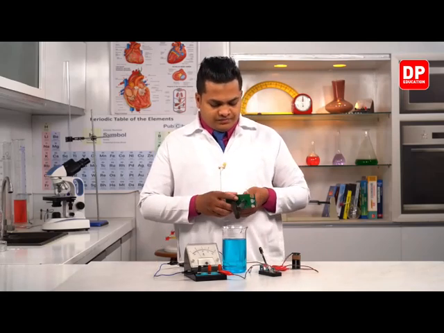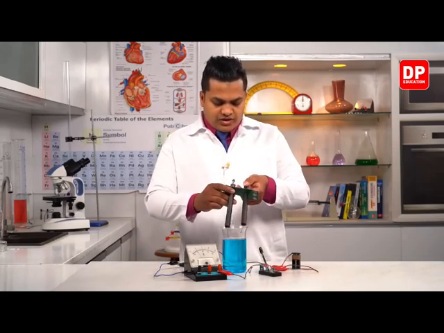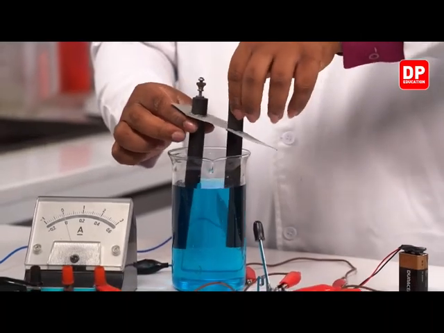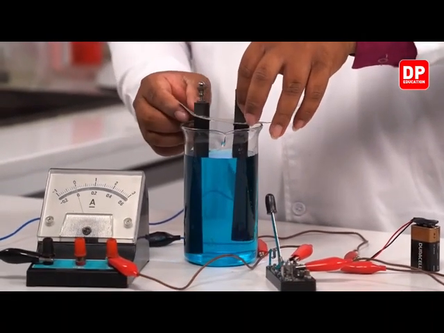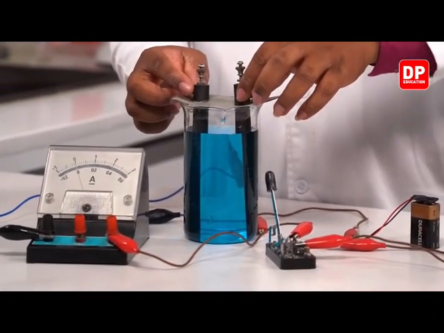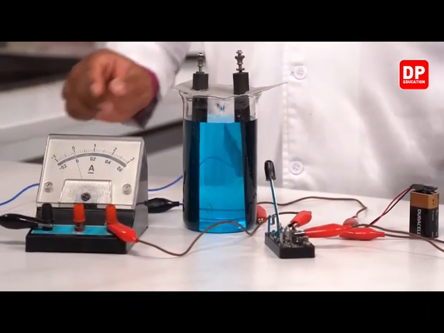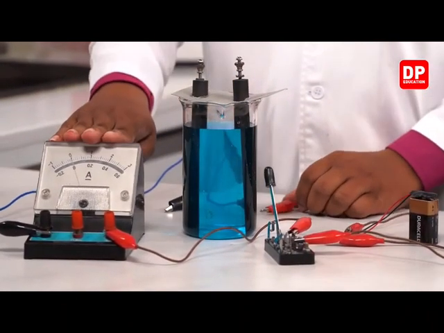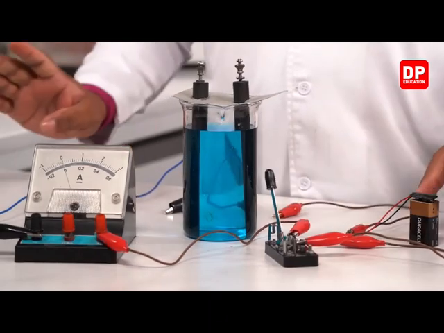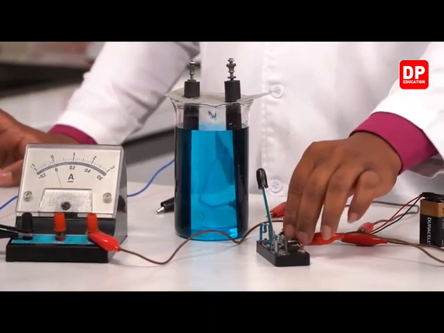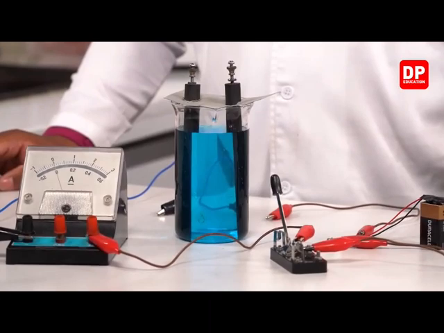Then let's dip these two in the solution. So this is the ammeter, a dry cell and the switch to turn the circuit on and off.